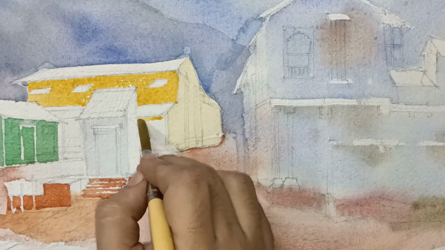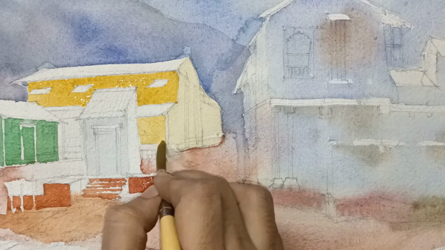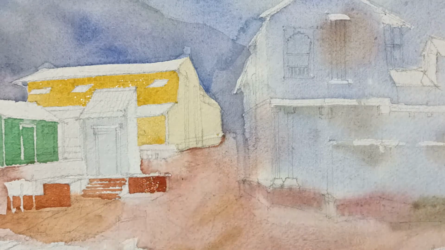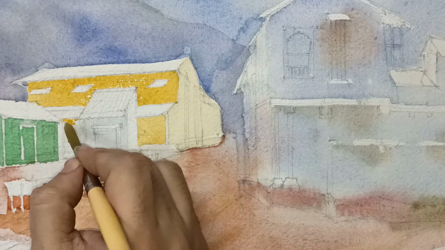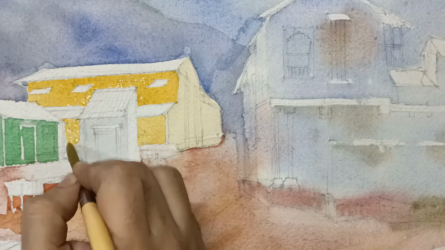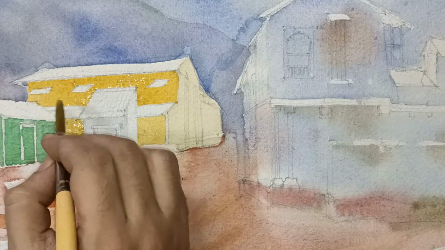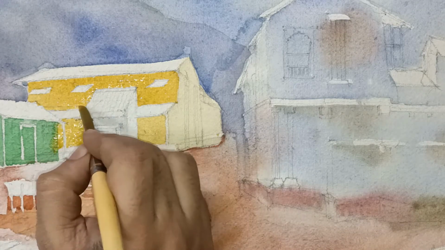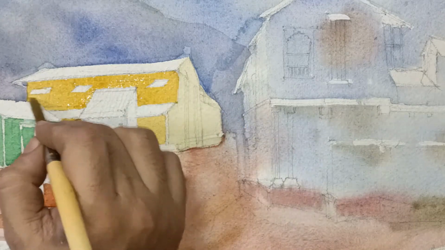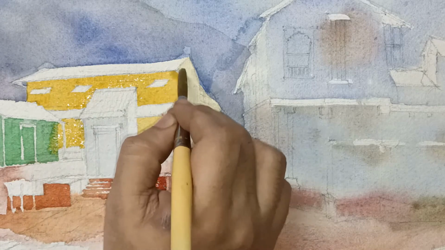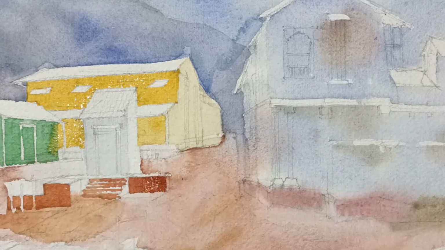Now please remember, there are two different things: background for the main subject and the background in the painting. This yellow house is the background for the main subject, and when I zoom out, you'll be able to see that there is sky and mountain that make or form the background for the picture. So we'll just proceed further, and let us see which colors I finally decide to paint the main subject.